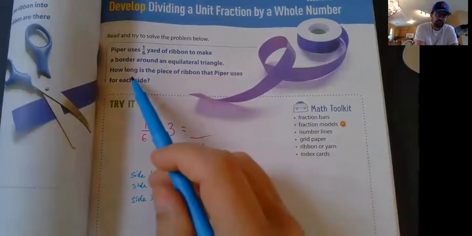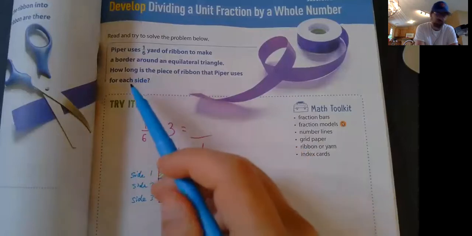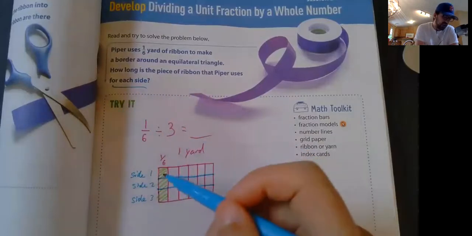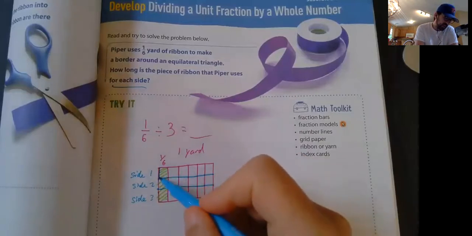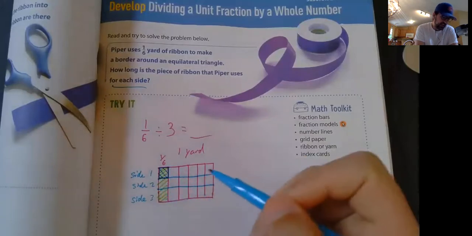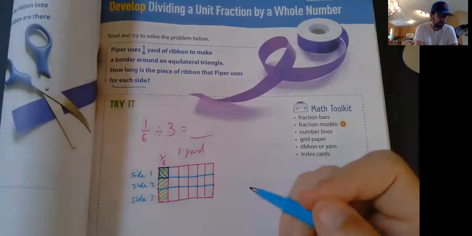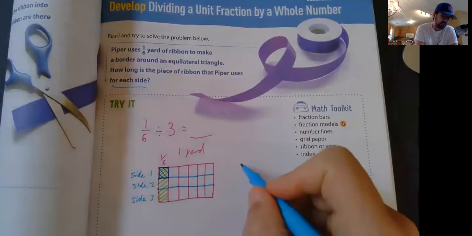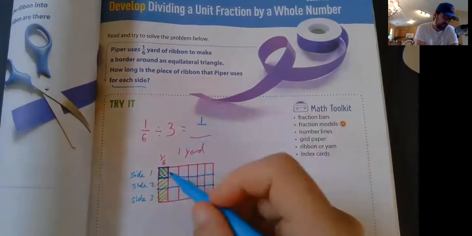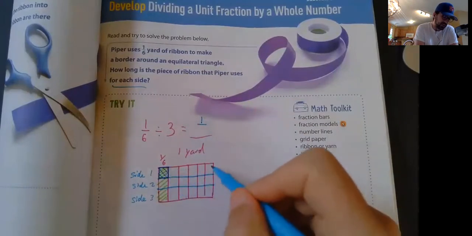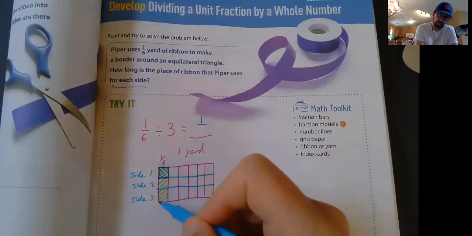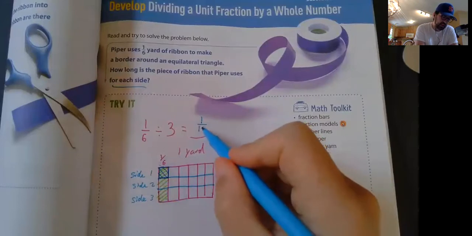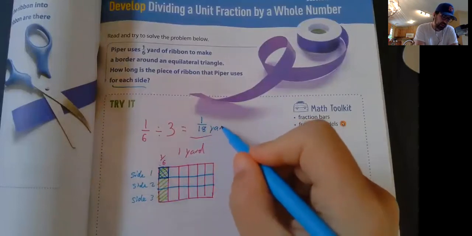So the question is, how long is the piece of ribbon that Piper uses for each side? So all 3 of these are the same size, correct? So the idea is, what is the size of one of these? What is the size of that square right there? Well, it's obviously one part of 1, 2, 3, 4, 5, 6, because that's my denominator, right? Then 1, 2, 3, because that's how many parts it's been broken up into, so it's going to be 18. So it's going to be 1/18 yard.